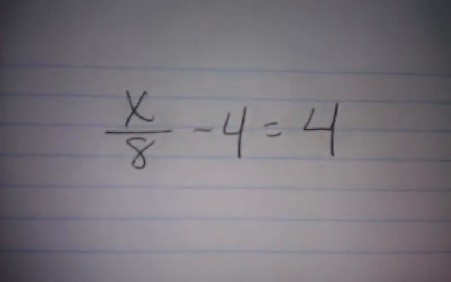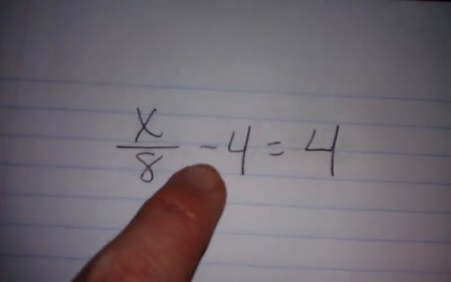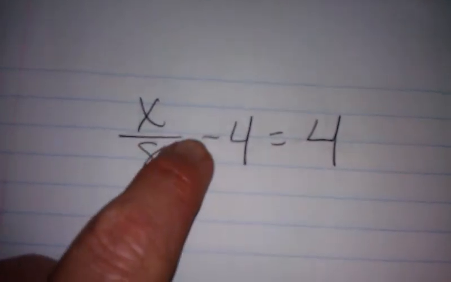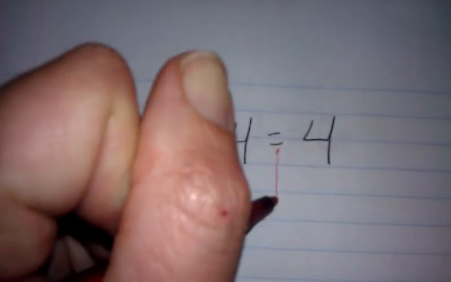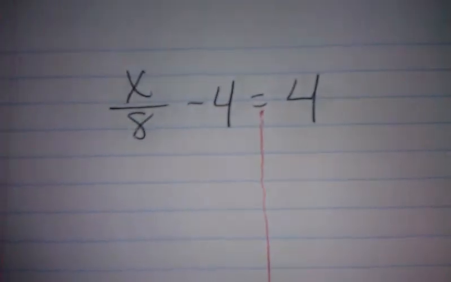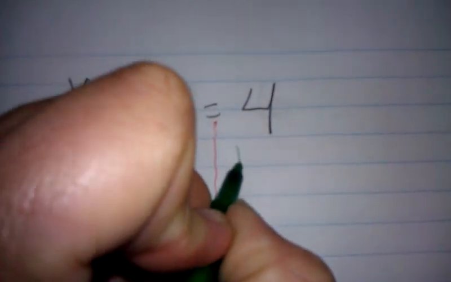Next one. This one, look at that, it has a fraction on it. It says x divided by 8 minus 4 equals 4. We're going to do the same thing. I'm going to draw my dotted line right here. First thing I'm going to do is move this minus 4. I'm going to add 4 to each side.